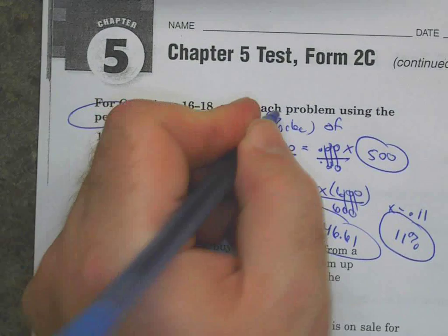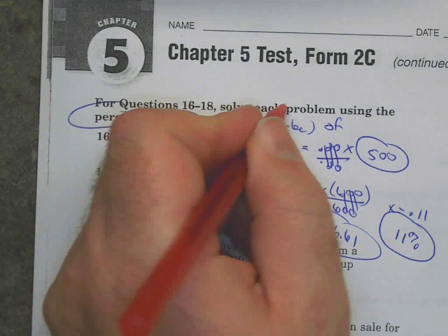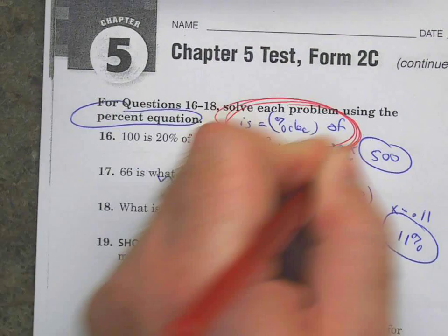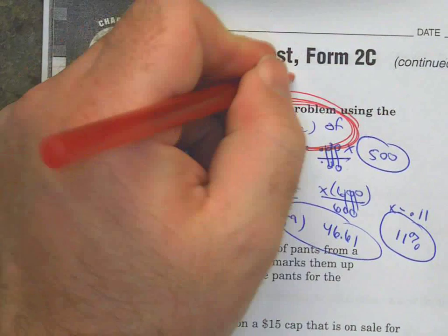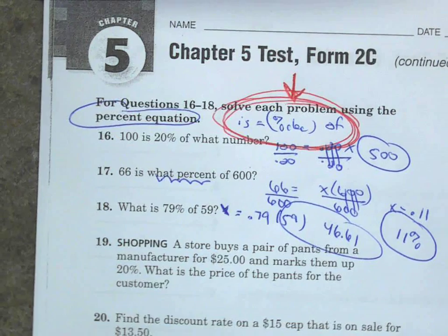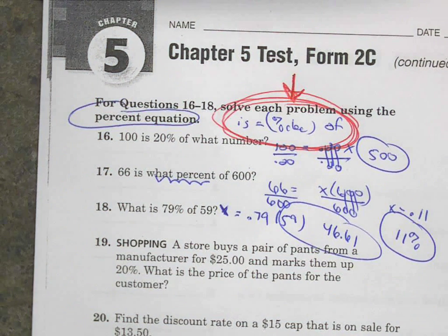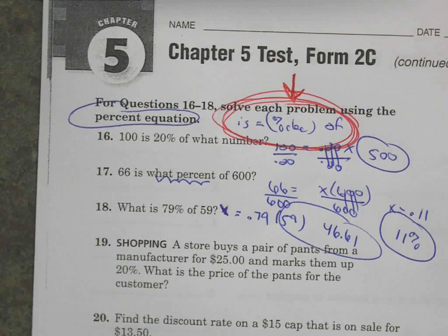On these, copy down in your notes, highlight it really well. Is equals your percent decimal of. You're going to convert all your percentages. 75% becomes 0.75. And then it's a simple equation. Find where x is, divide out whatever's by x. Those shouldn't be that hard to do.